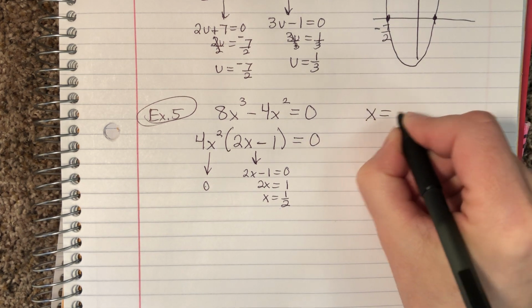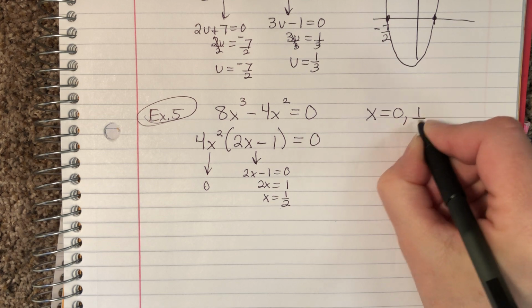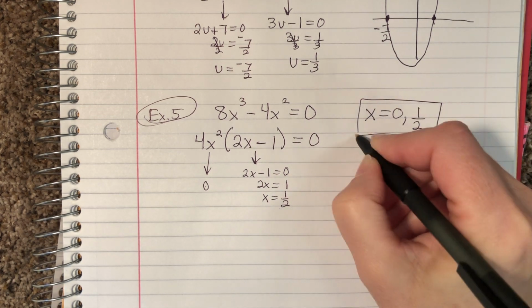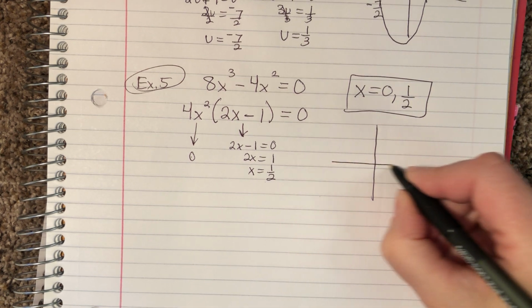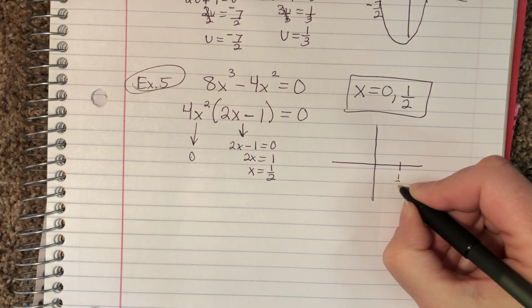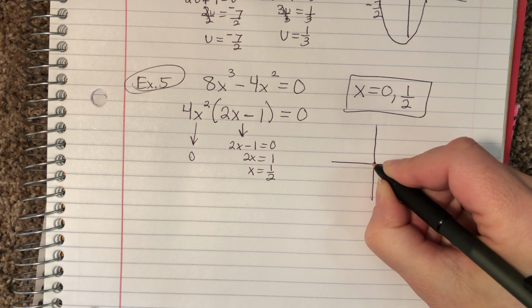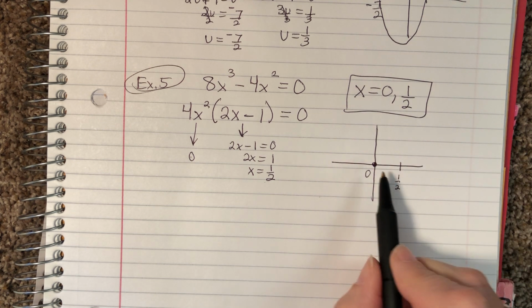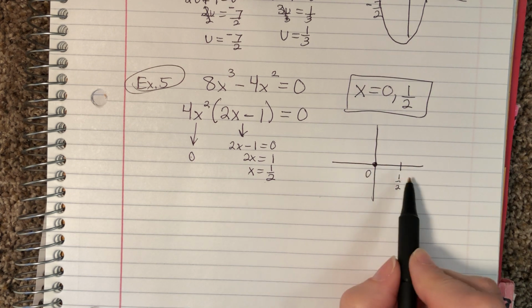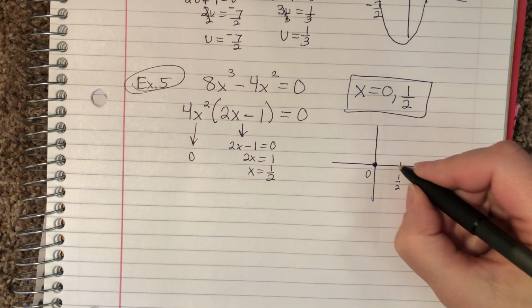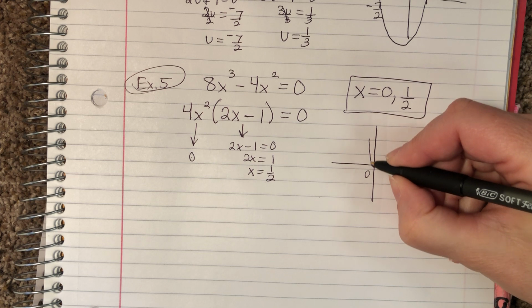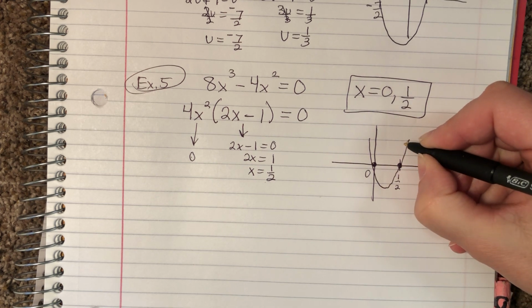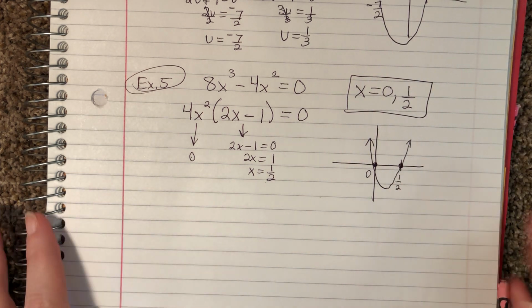So x equals 0 and 1/2. So watch for your GCFs. There's 1/2. Also on your graphs, don't just put 2 dots, put the numbers on there. It's kind of common sense, but that's not very good there. And there we go.